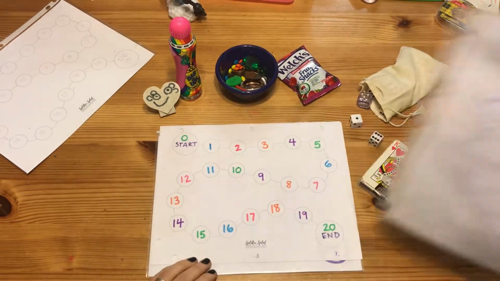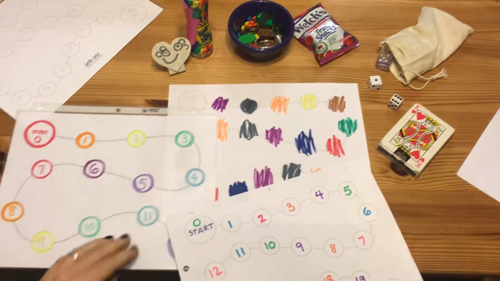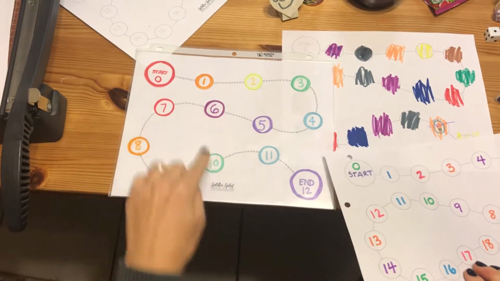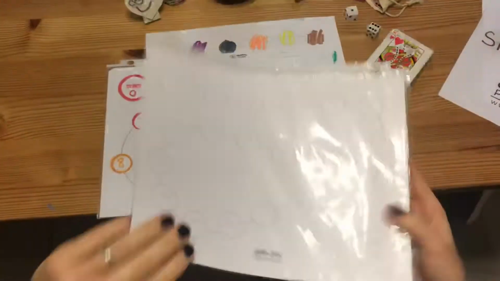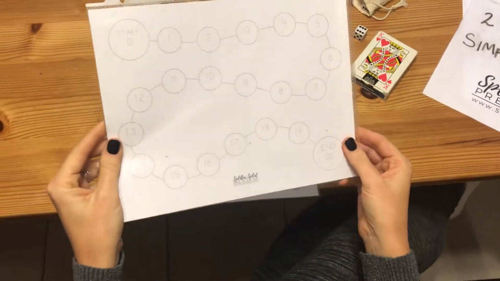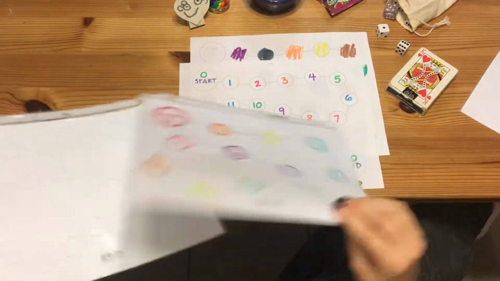Today we're going to talk about two ways that you can use your simple game board. I have a couple of examples here. The basic idea is that you have a start and then an end. You can have 12 steps, you can have 20 steps. We like to print them out on heavy cardstock and or put them in a clear plastic sleeve to help them last longer.